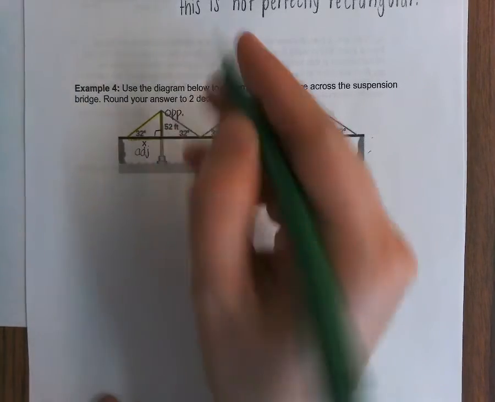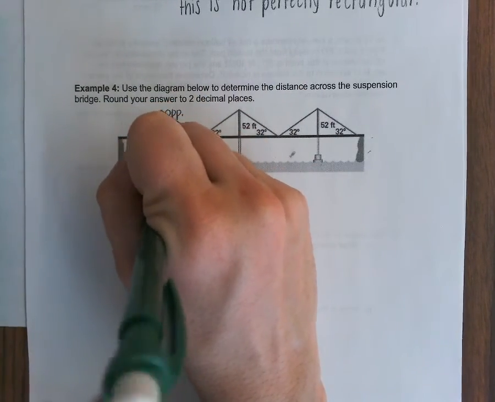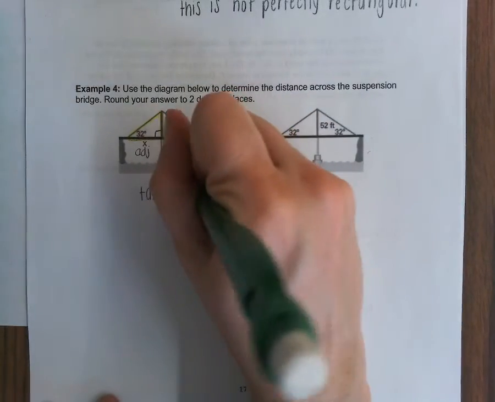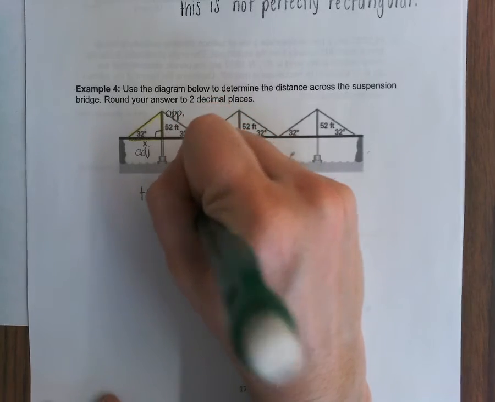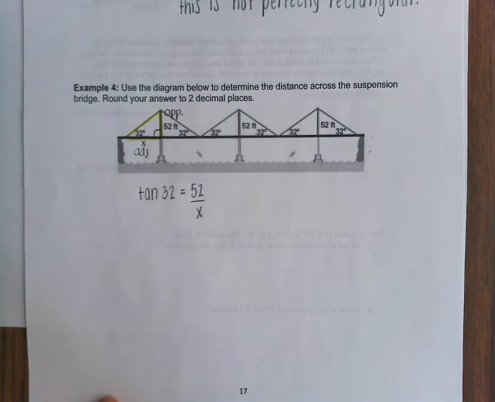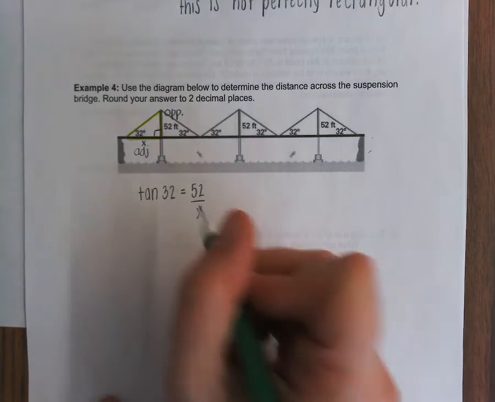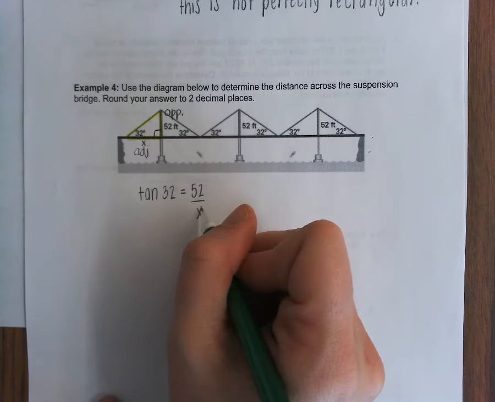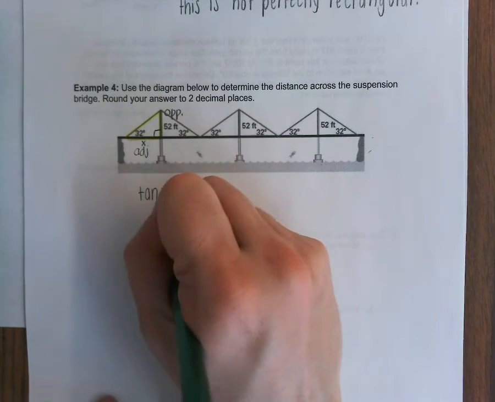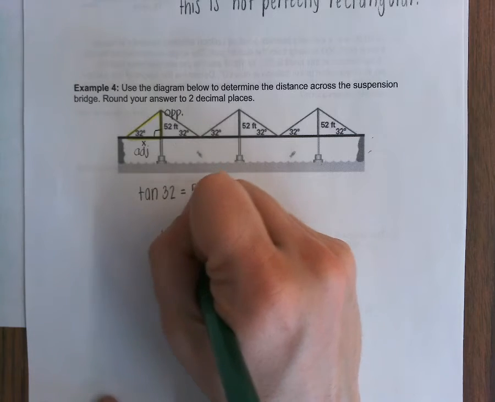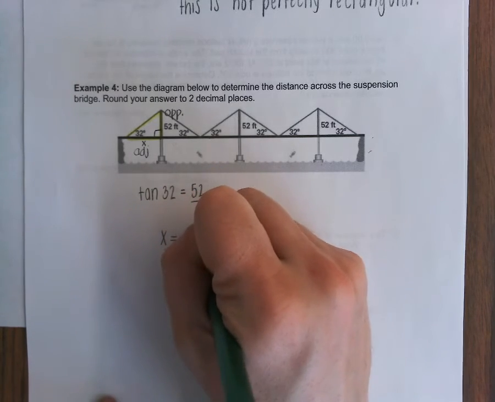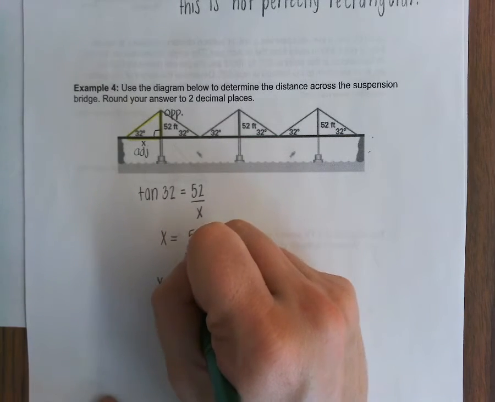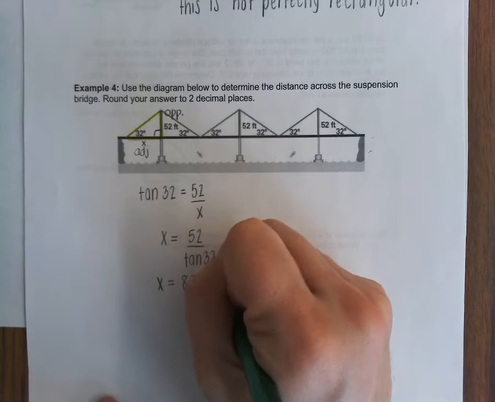So in this case, tan of 32 degrees is equal to opposite over adjacent. And in order to solve for that side, I'm going to multiply this side by x and divide this side by tan 32. So x is 52 divided by tan 32. And it gives me a distance of 83.22 feet.